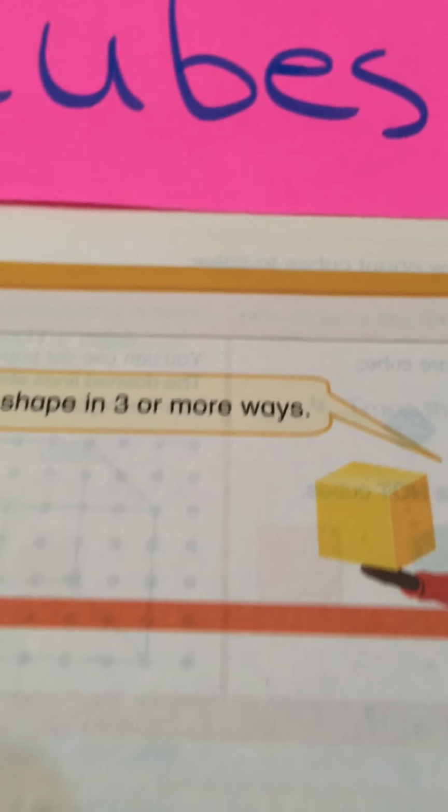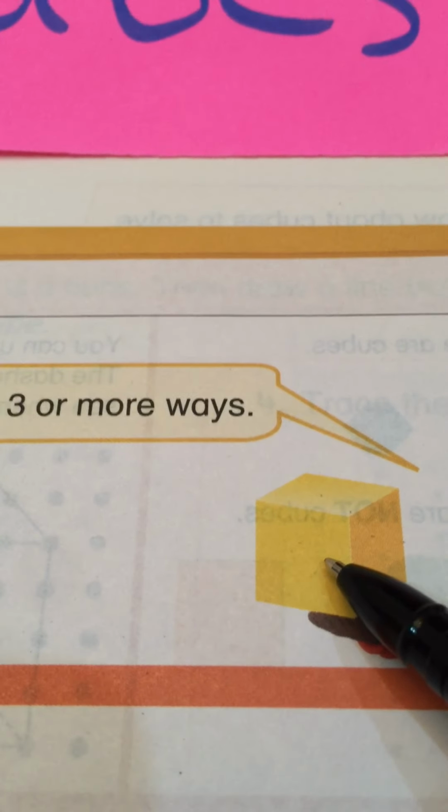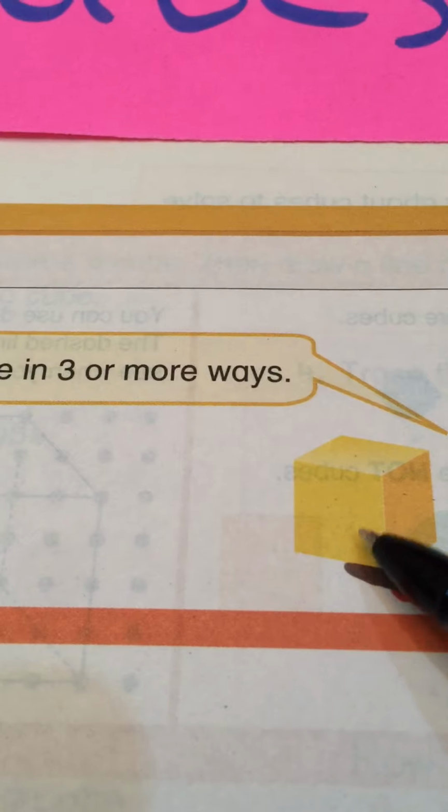So these are edges. We will see how many faces and how many edges. And you can also say the face of this shape looks like a square. It has a square shape on the faces. So let's turn the page and see more about cubes.